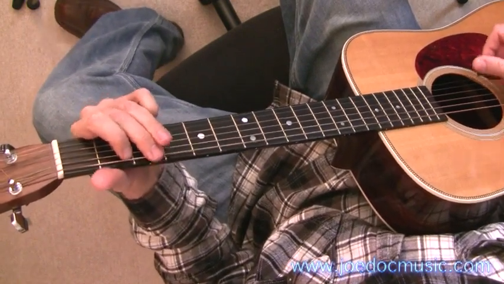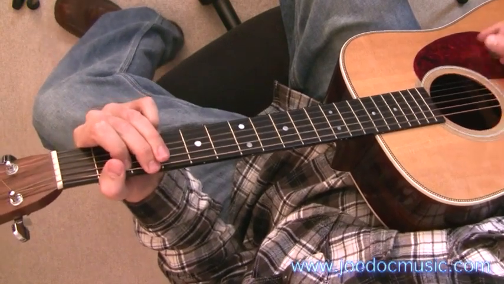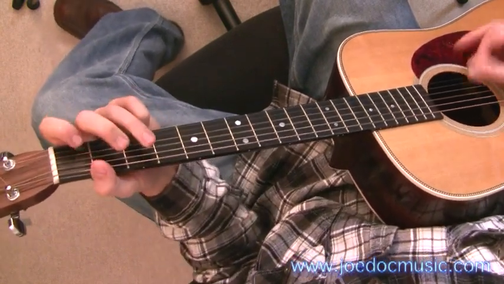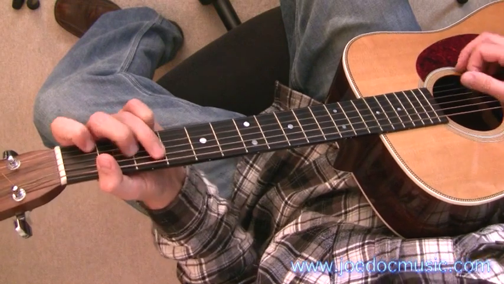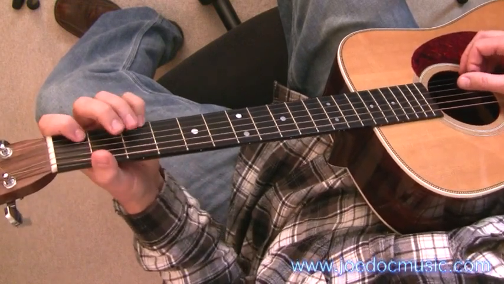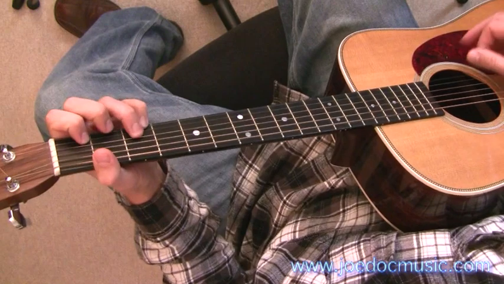And then giving it a rest on the G the next time. Okay, that's real simple, almost like less is more after this one.